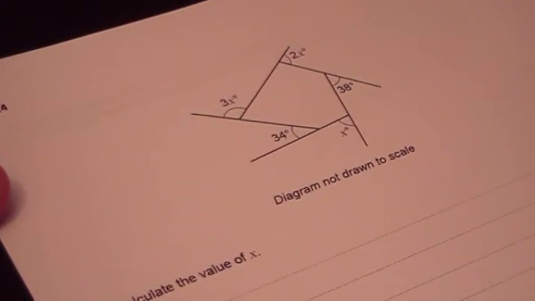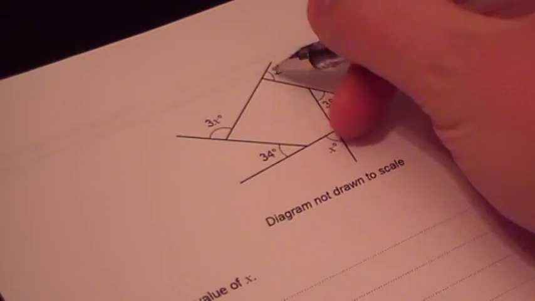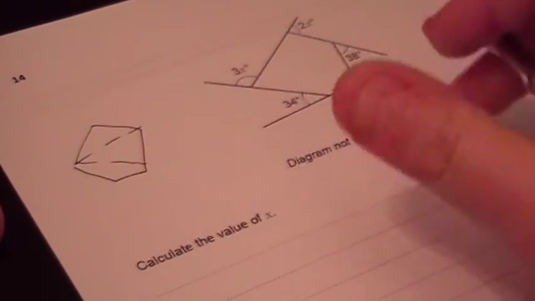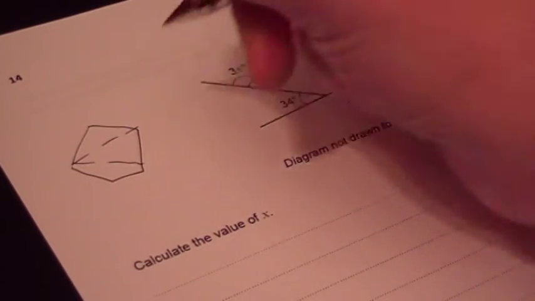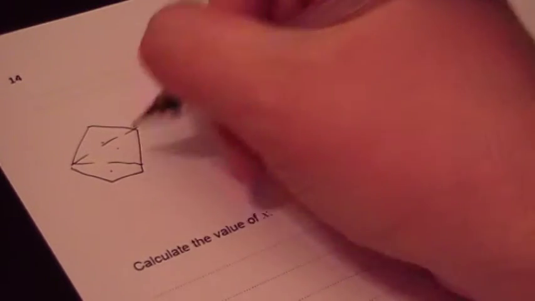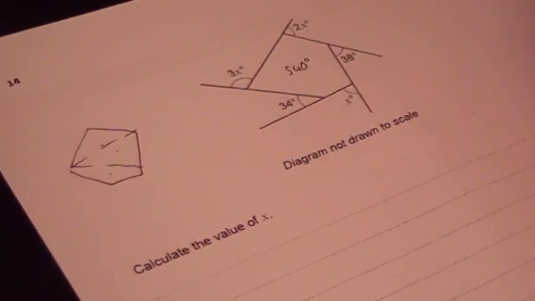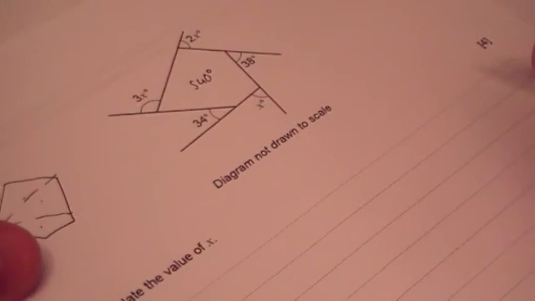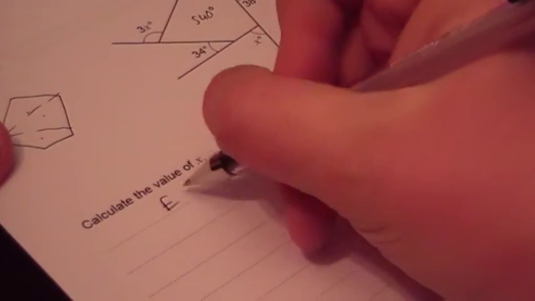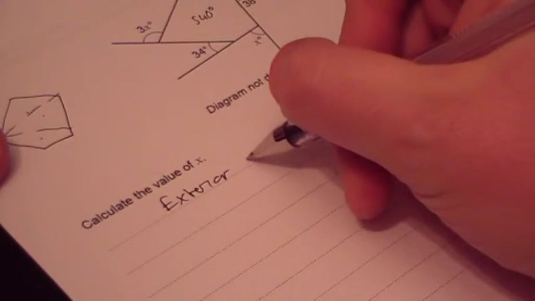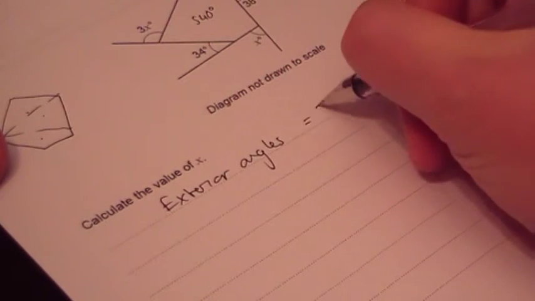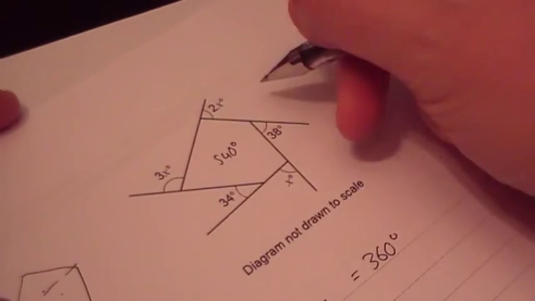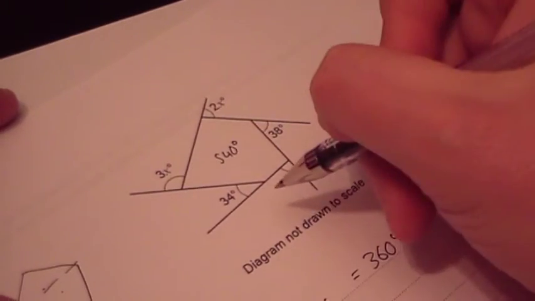Calculate the value of X. Now we do have a pentagon in there with 5 sides, and a temptation could be to use this method where we split our pentagon into 3 triangles, 180, 180, 180, so we know there's 540 in the middle. But because this question is working with exterior angles, it's a lot nicer because exterior angles always add up to 360, because you're always just going around the shape fully.